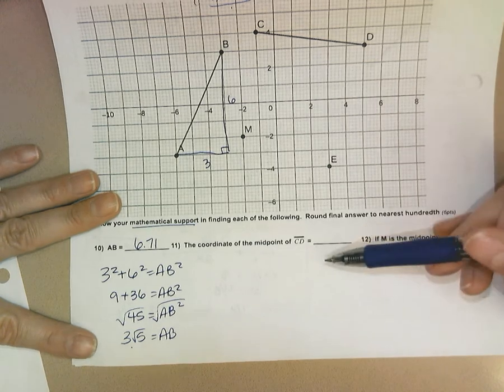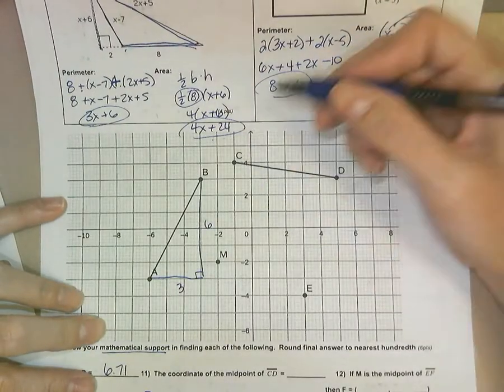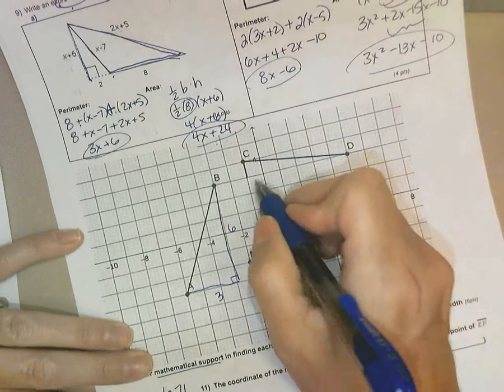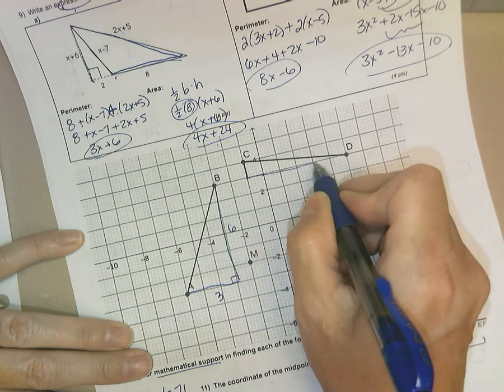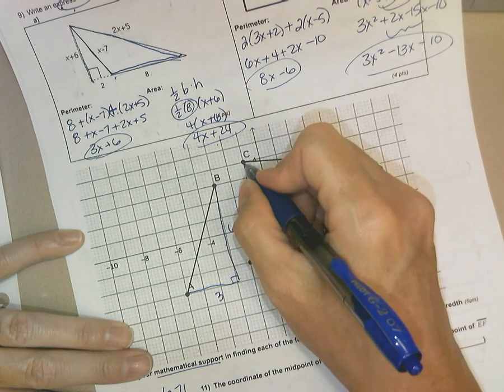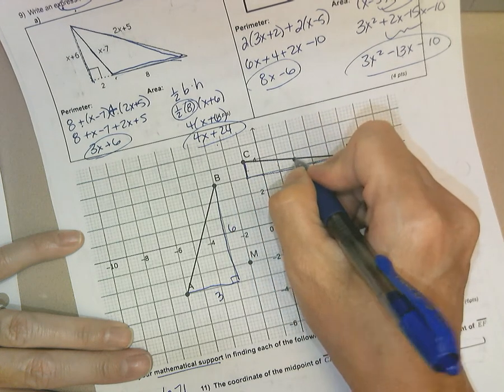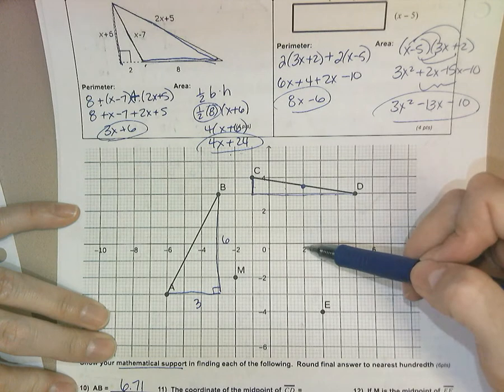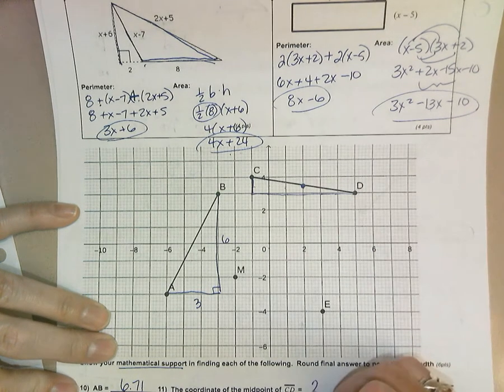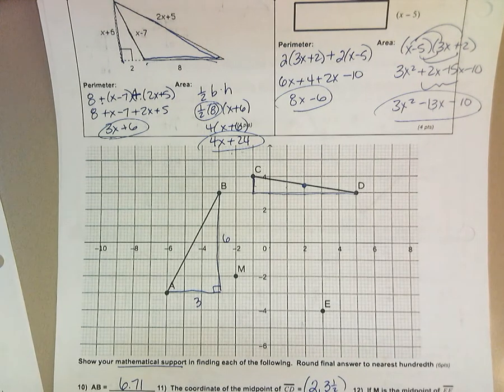Okay? According to the midpoint on CD, what I did was I counted slope. I went down 1 and over 1, 2, 3, 4, 5, 6. So what I need to do is go half that. Down a half and over 1, 2, 3. That's right here. So that midpoint is 2, 3.5. Okay?